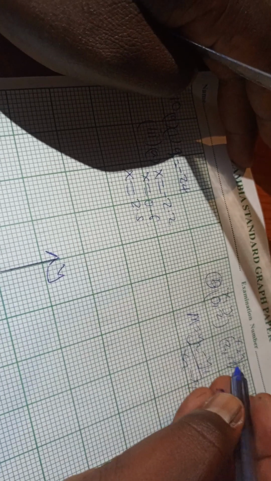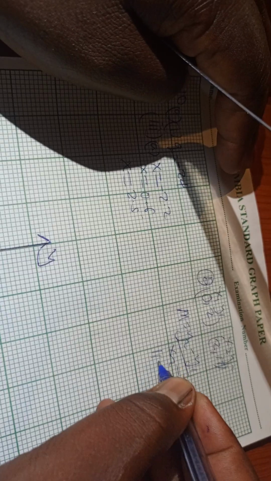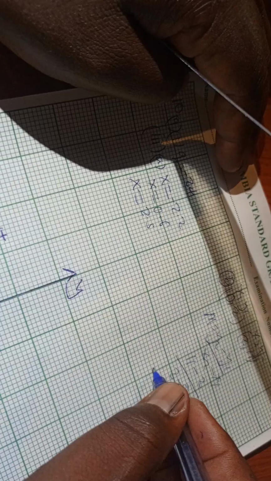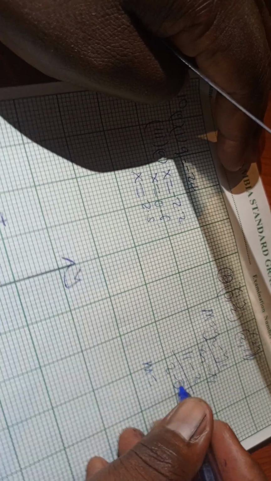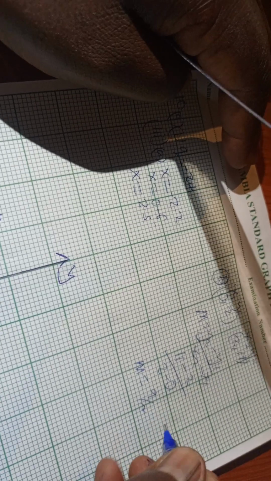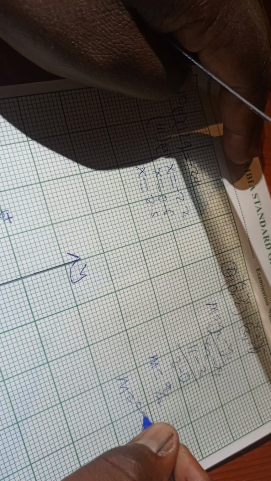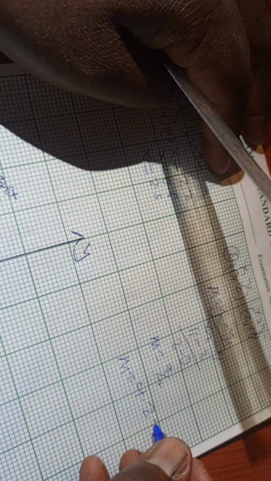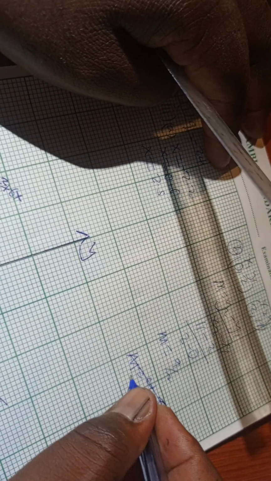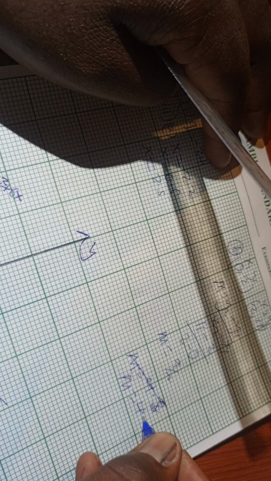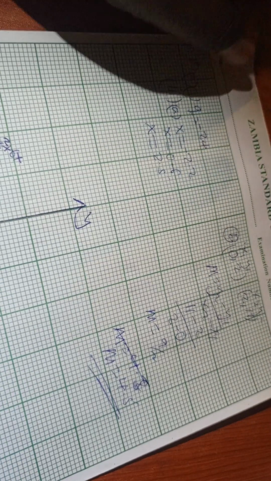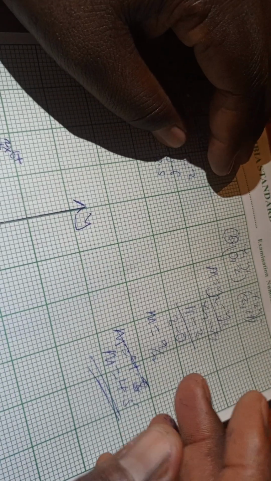Clear? So what's our y2? It's 11. So 11 minus what? Minus 2, over 2 minus 0. So our gradient is equal to 9 over 2. So m is equal to what? 4.5. Yes, 4.5 in fact. So m is equal to 4.5. So you are done for this question.